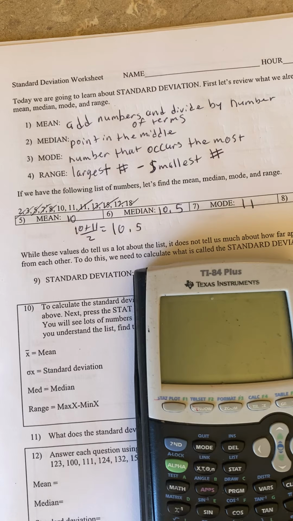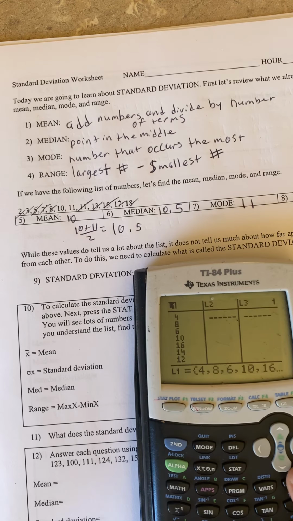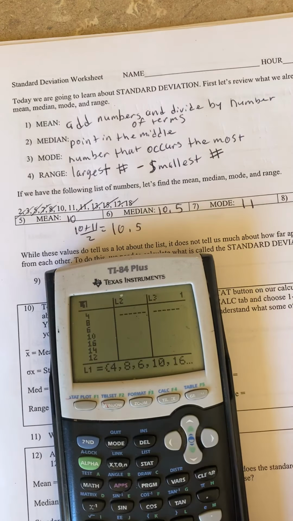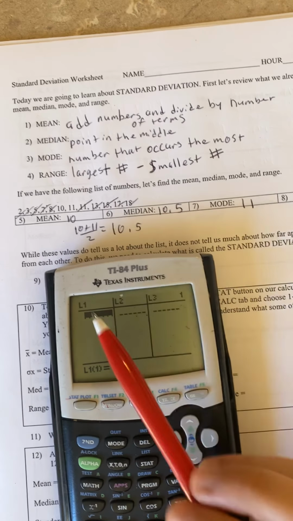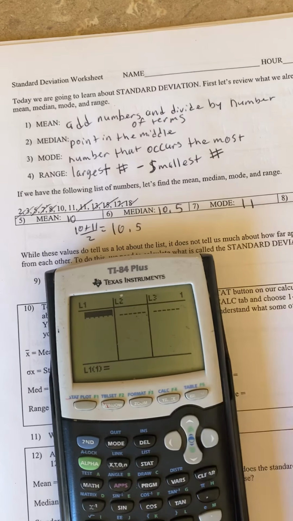So here, to do this, you're going to hit Stat, and you're going to hit Edit. Okay, Stat Edit. And just like before, if you've got some data points already in your list, just hit Clear, Enter. Now, if you're missing an L1, you're going to need to reset your calculator. Okay, so make sure you have that L1 there.